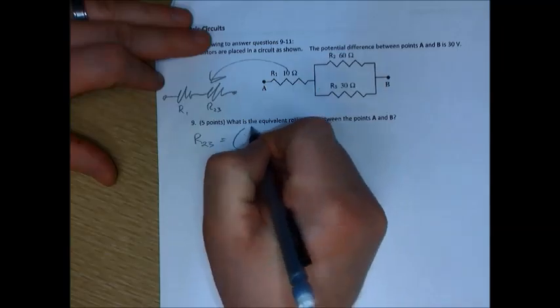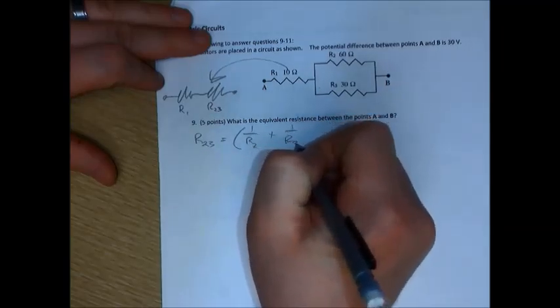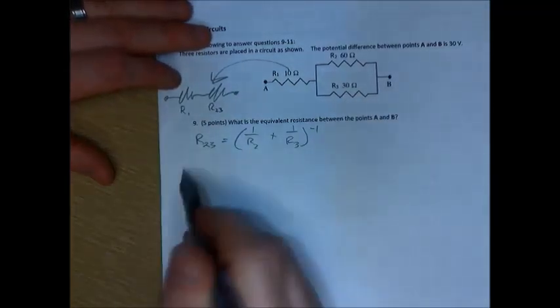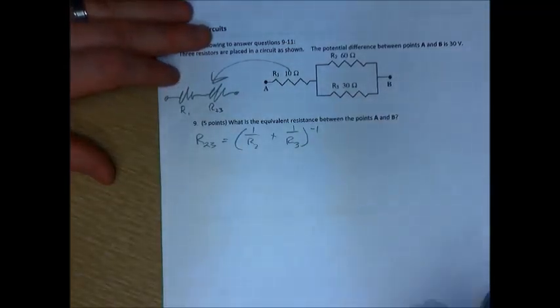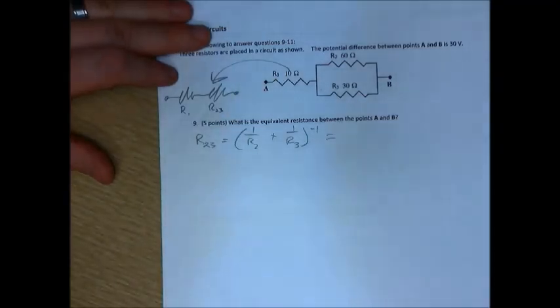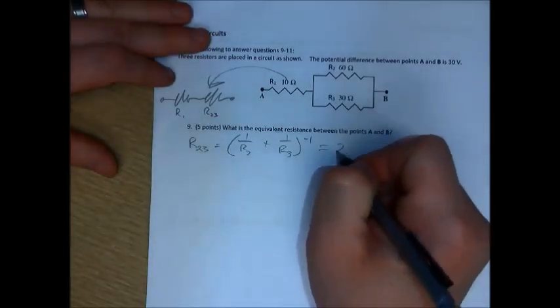That is the 1 over R2 plus 1 over R3 reciprocal, because these two are in parallel, so we're combining those two. Alright, so if you put in the numbers, you've got the answer, so you can do that. R23 equals 20 ohms.